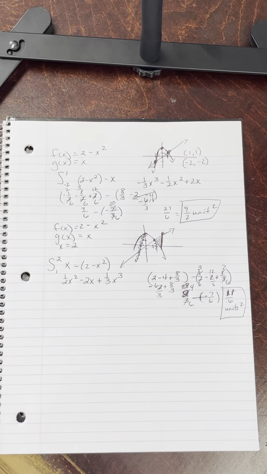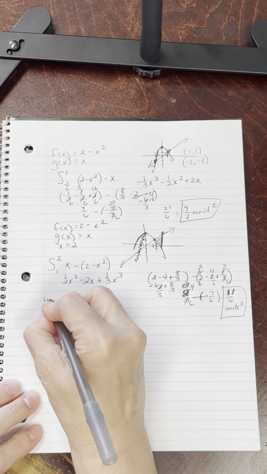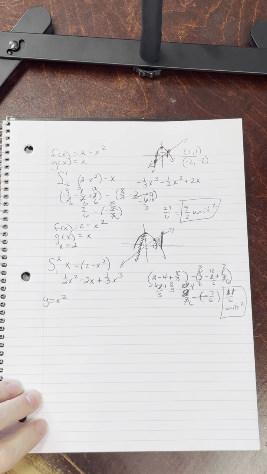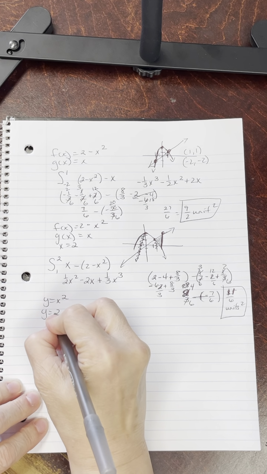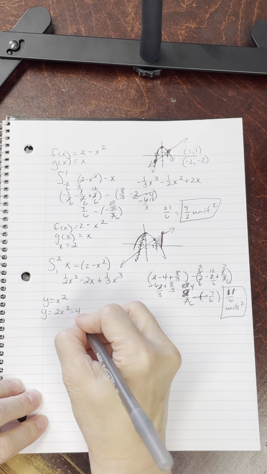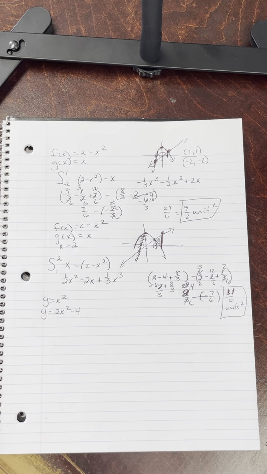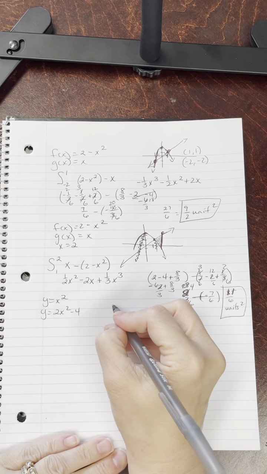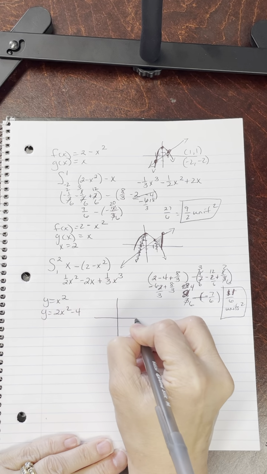Now, example 4. Find the area of the region bounded by the graphs y equals x squared and y equals 2x squared minus 4. Since it didn't give me any boundaries, I'm going to assume that the picture itself will provide the boundaries.